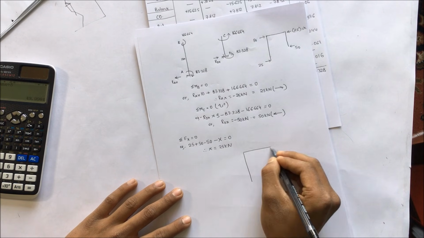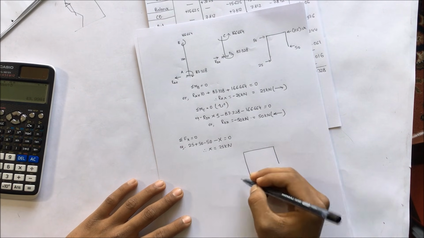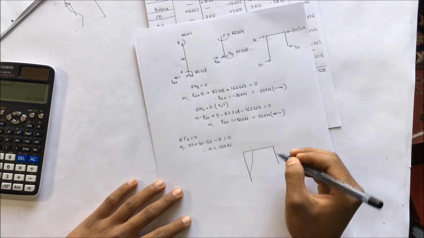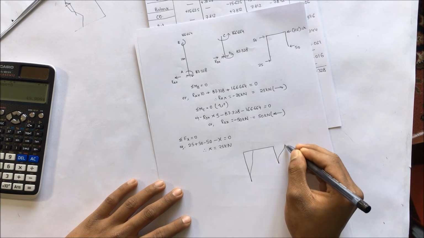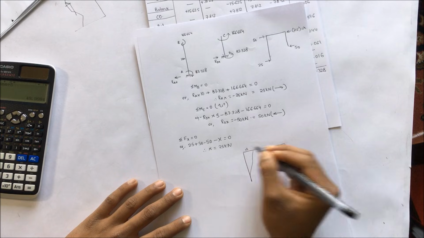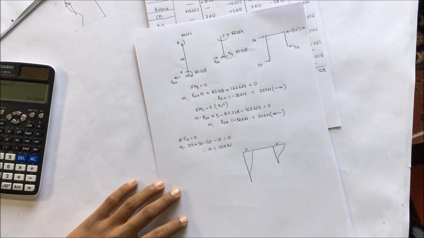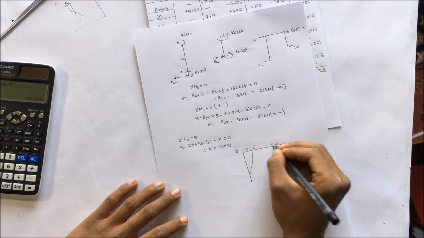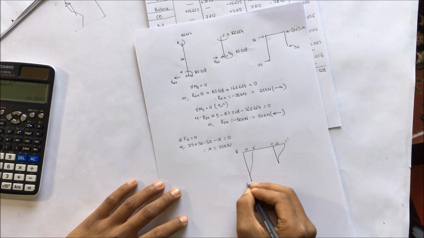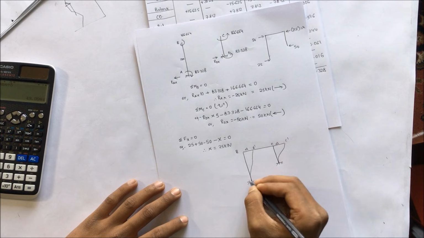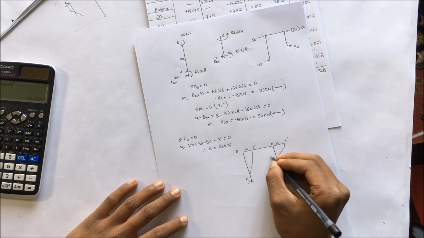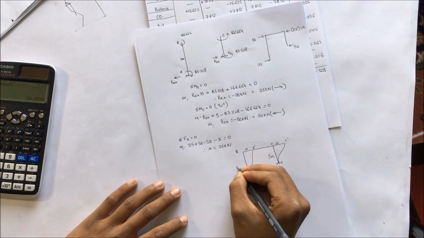This is the frame, it will somehow go like this with a deflection delta, B, B dash, C, C dash, A, B, 5 meter, 10 meter.